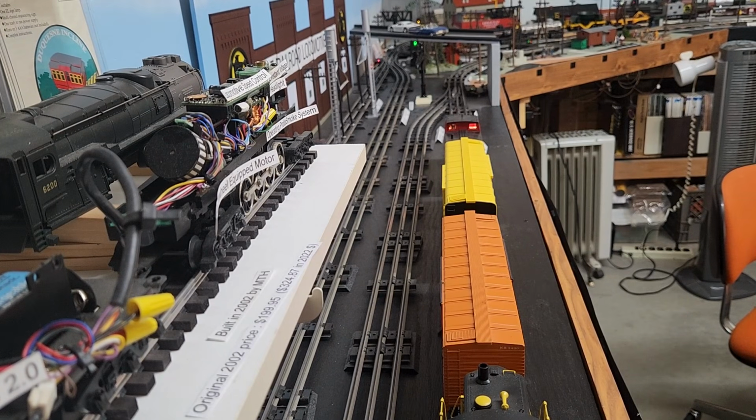So now, almost simultaneously, engine 1594 is about to enter Gateway Yard, and engine 9060 is about ready to enter McKees Rocks Shops.